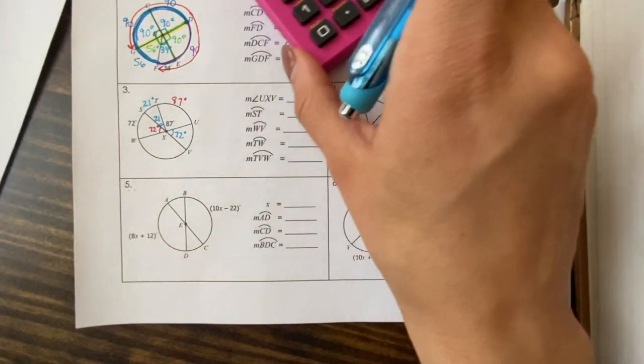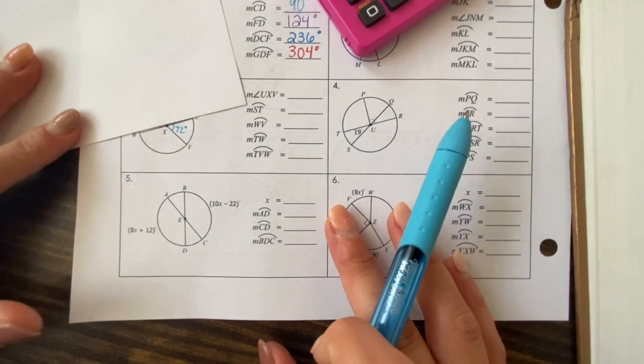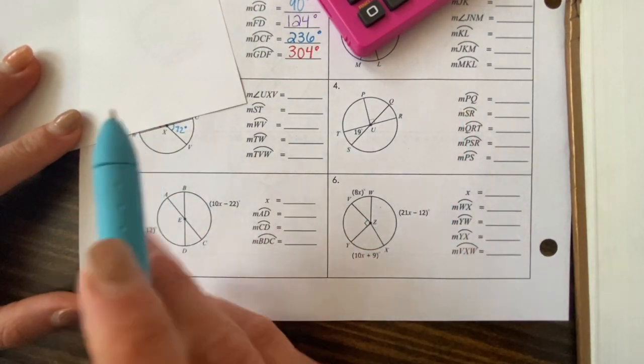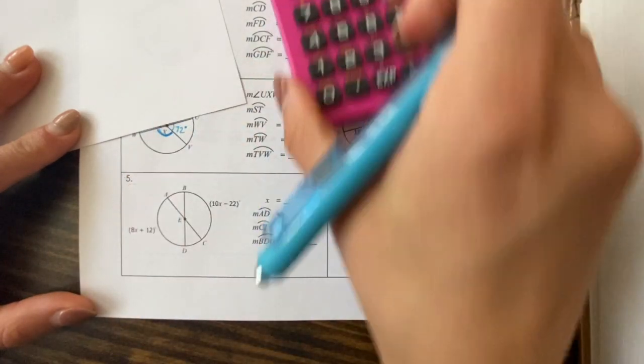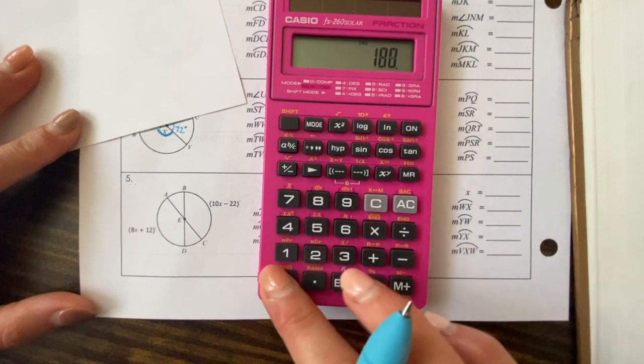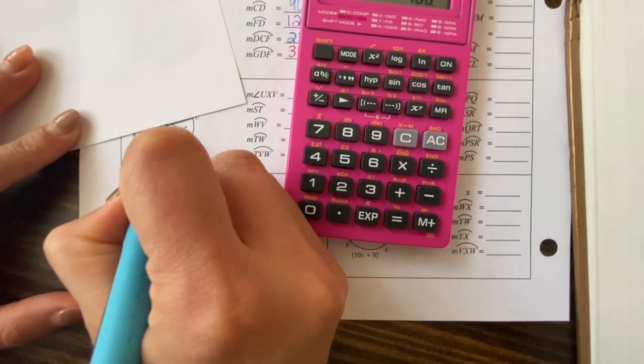Okay, so I'm going to stay with that idea, and I know that these 2 angles together add up to 180 because they make a perfectly straight line. So now I'm going to solve for this angle right here. So 180 minus 72 would be 108 degrees, which is a much larger angle, so that makes sense.